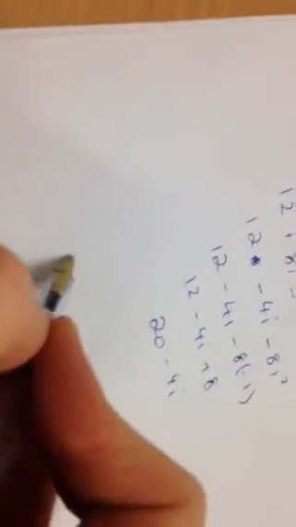If I want to divide in complex numbers, again, I'm treating it like algebra. If I want to simplify anything or divide anything, I can factorize the top line. That gives me 5 times 3 plus 2i all over 5. And I can simplify that.